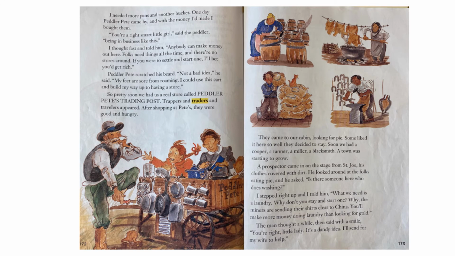Okay, let's start. I needed more pans and another bucket. One day, Peddler Pete came by, and with the money I'd made, I bought them. "You're a right smart little girl," said the peddler, "being in business like this." I thought fast and told him, "Anybody can make money out here. Folks need things all the time, and there's no stores around. If you were to settle and start one, I'll bet you'd get rich."